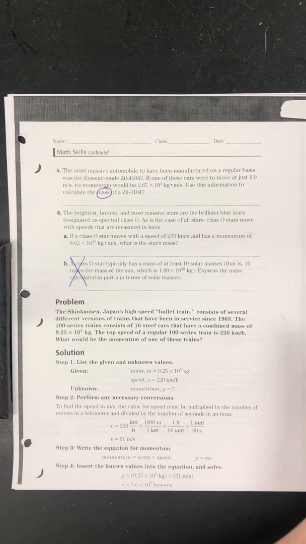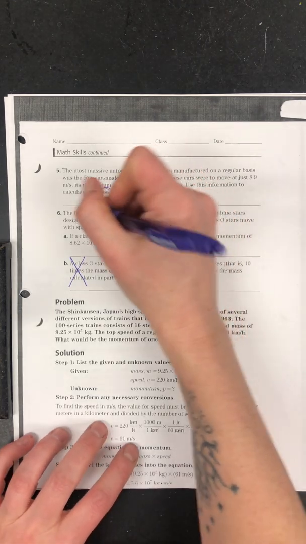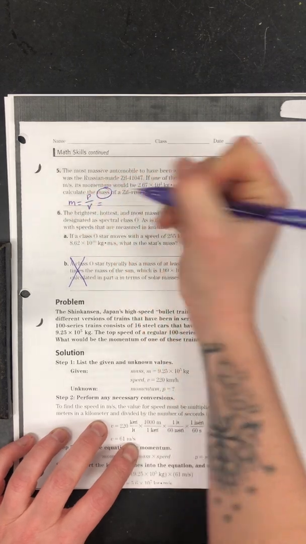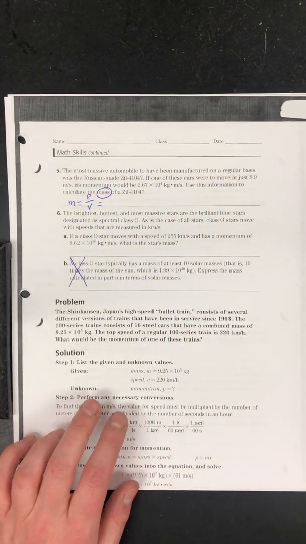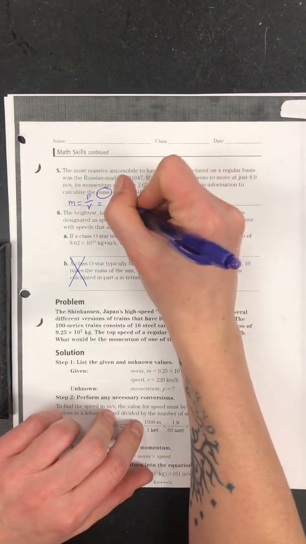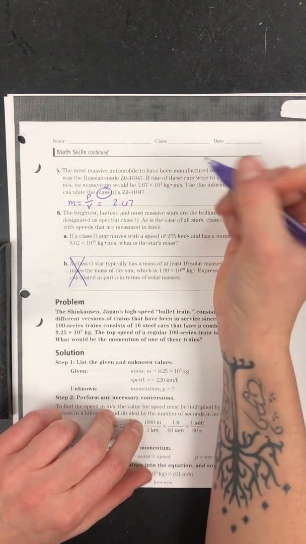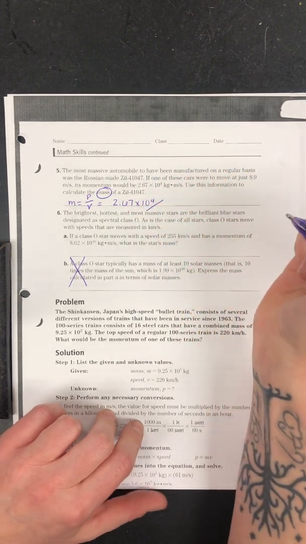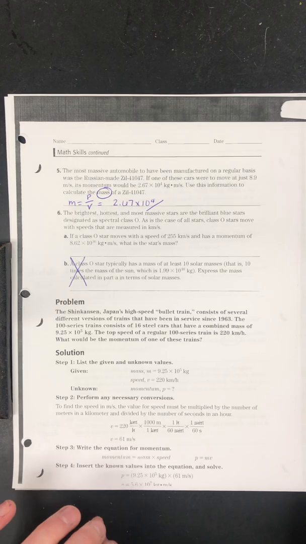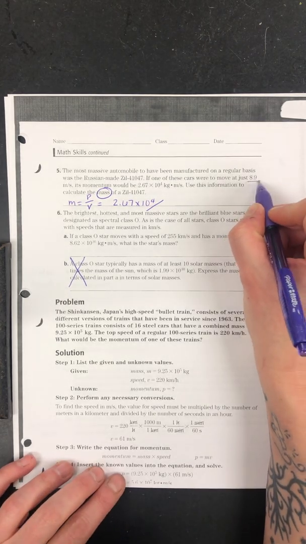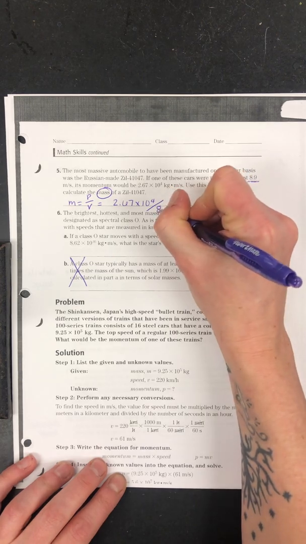Alright, so we've already said that mass is equal to momentum divided by velocity. So the momentum of this is 2.67 times 10 to the 4th. And we're going to divide that by the velocity, which is 8.9 meters per second.